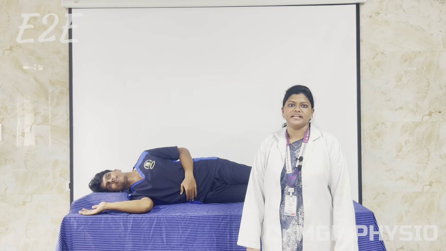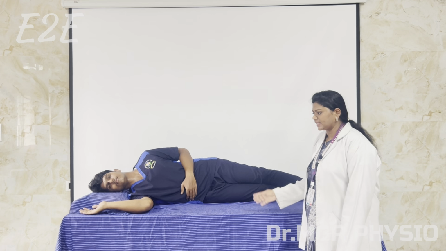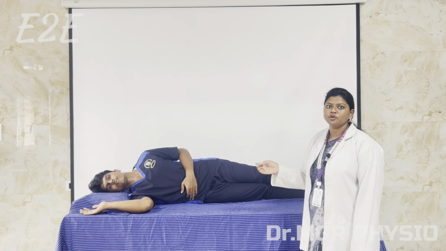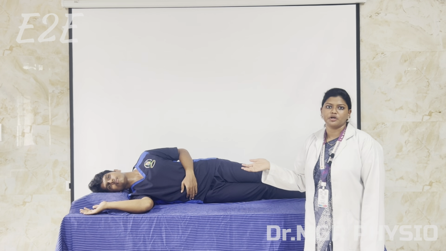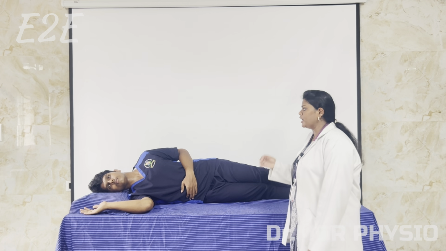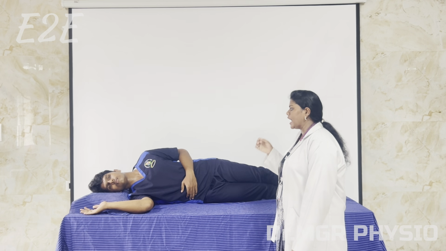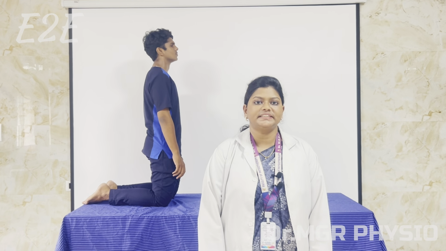So the next position is the side lying, in which the subject is made to lie on one side. Most people find it inconvenient to maintain this position for a longer period, because sometimes the weight is transmitted on the same side of the lying position. This position is mainly used to perform breathing exercises, postural drainage, and upper limb and lower limb exercises can be performed.